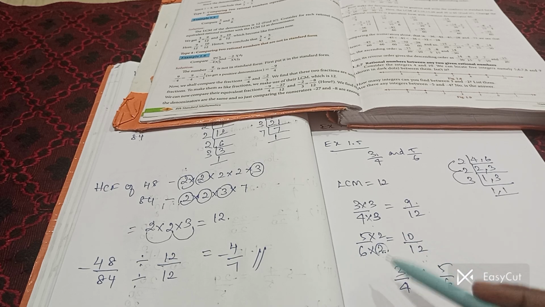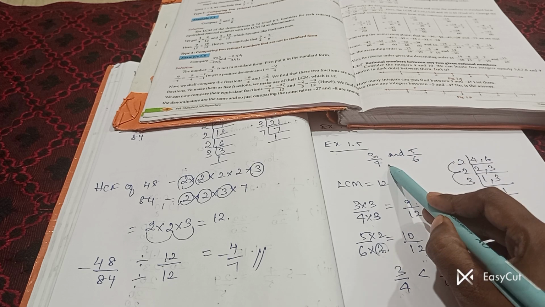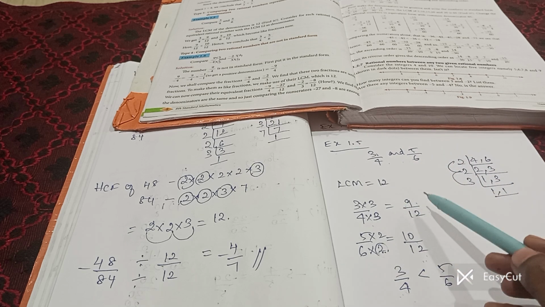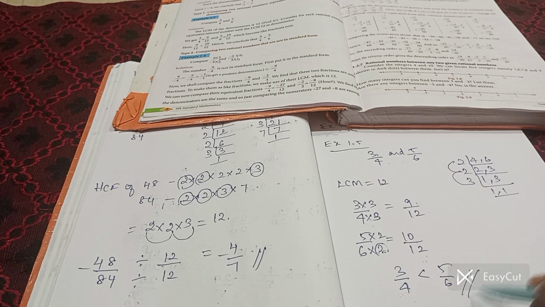But you have to put the original values, friends, which were given in the question. You have to put that value here in the answer. You should not put these values. Okay, friends? Okay, this is the answer.